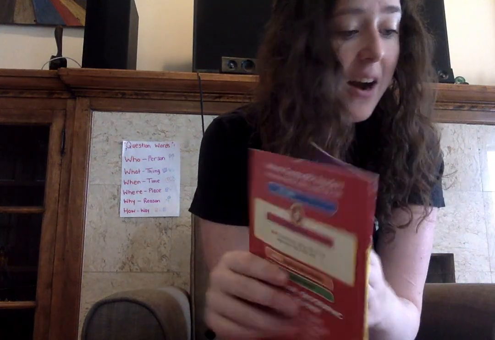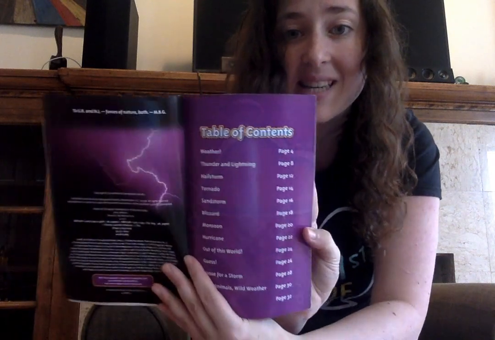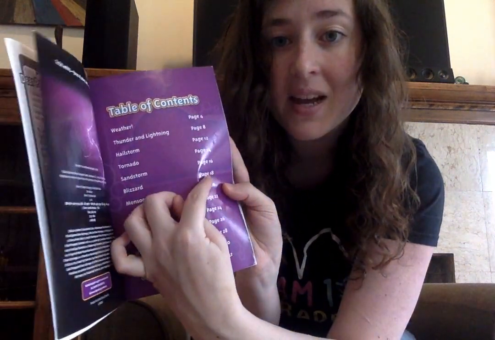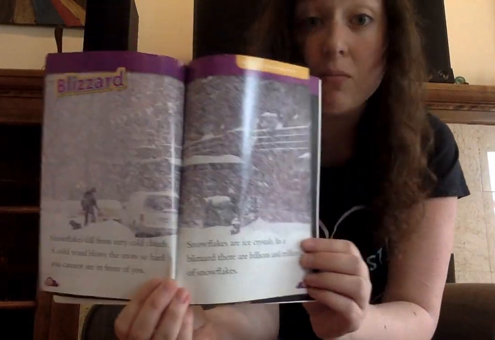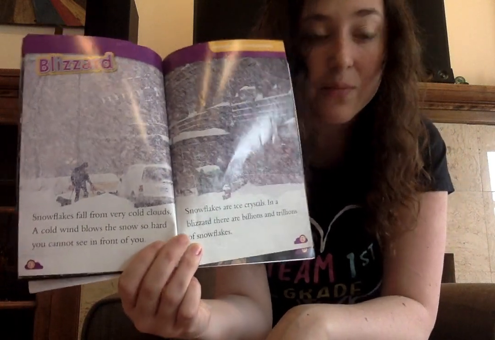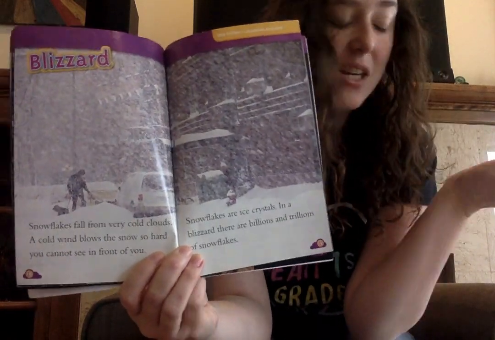Okay, now I'm going to think where in the text I need to go back to find my answer. The question again, why can't you see in a blizzard? So the question is about blizzards, right? And I remember that my storms book is organized by types of storms. So I'm going to go back to the table of contents, find where it says blizzard, and flip to page 18. My answer is going to be somewhere on this chapter about blizzards. Now I can reread. So remember my question again, why can't you see in a blizzard? I'm looking for a reason why people can't see in a blizzard.